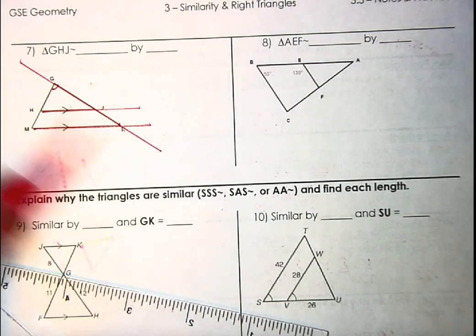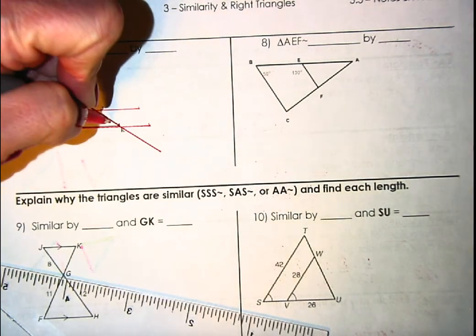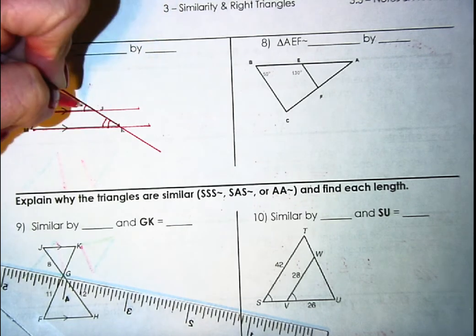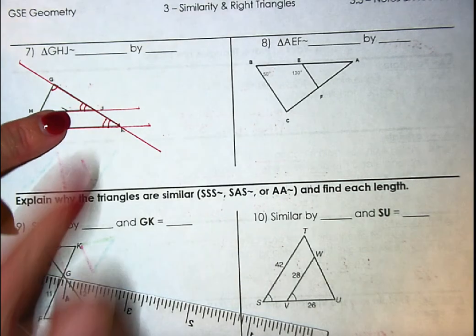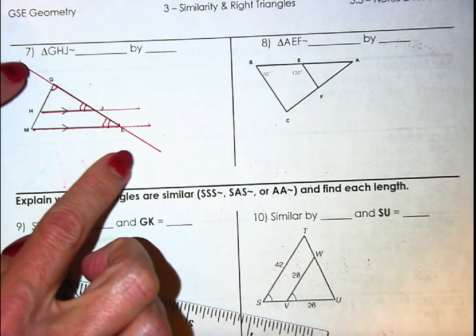This would be a transversal, and here are my parallel lines. Well, if I look at J and K, I should notice that those are corresponding angles, and corresponding angles are congruent. So therefore, J and K have to be congruent. So sometimes it helps to extend those lines out.